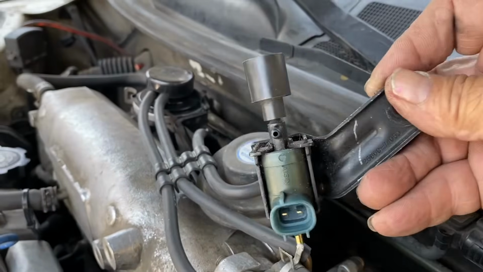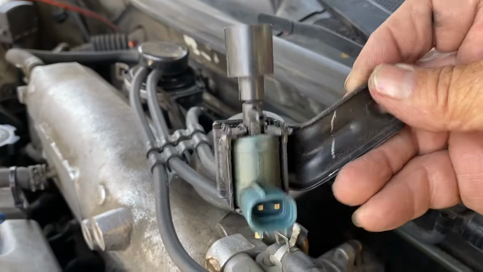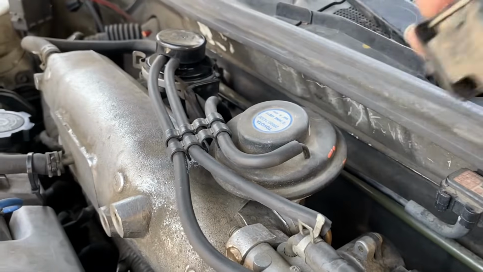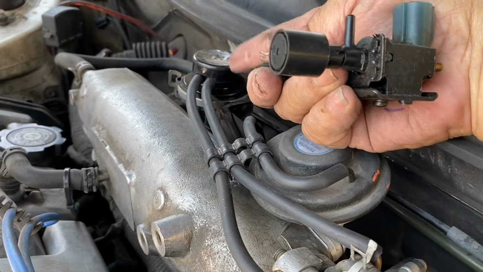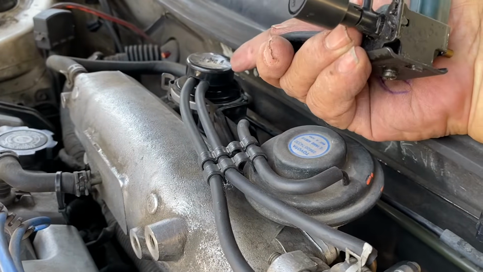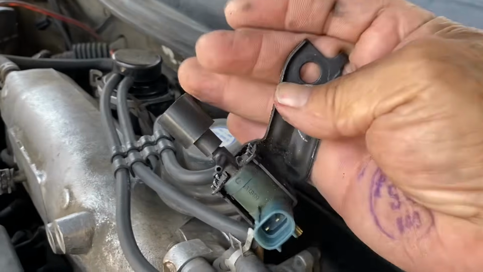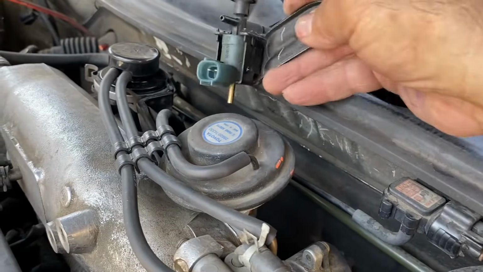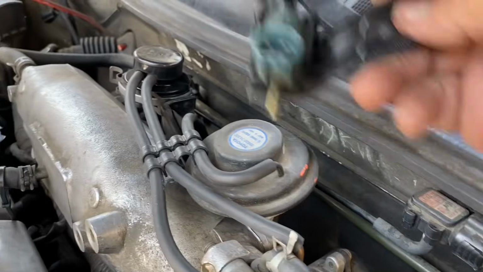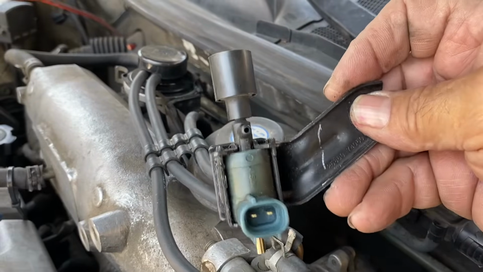So again, if you get the code P0401, and you clean out the EGR and change the vacuum modulator, this is the other part that goes with it. Two hoses go down there from the EGR, and the other one hooks up to this on the bottom.